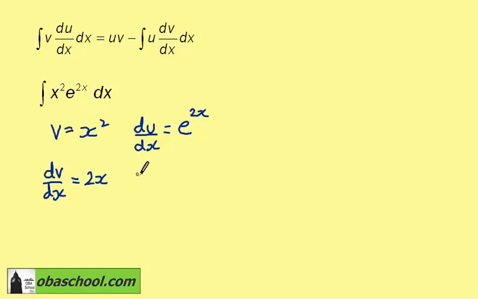Integration is the reverse process, so instead of multiplying by the differential of the inside function, we divide by the differential of the inside function. And therefore, we get a half of e to the 2x. Remember, multiplying by a half is the same as dividing by 2.